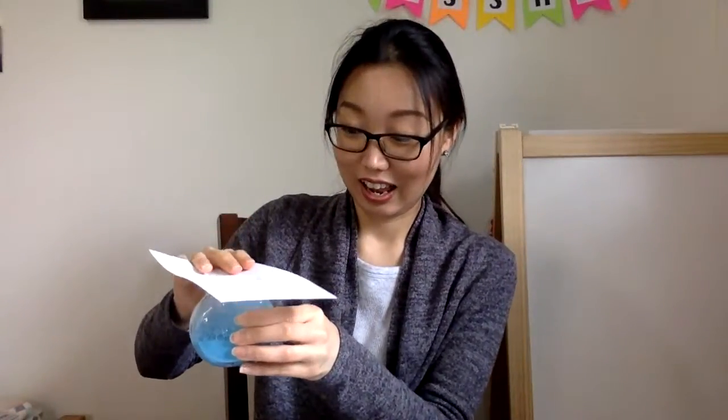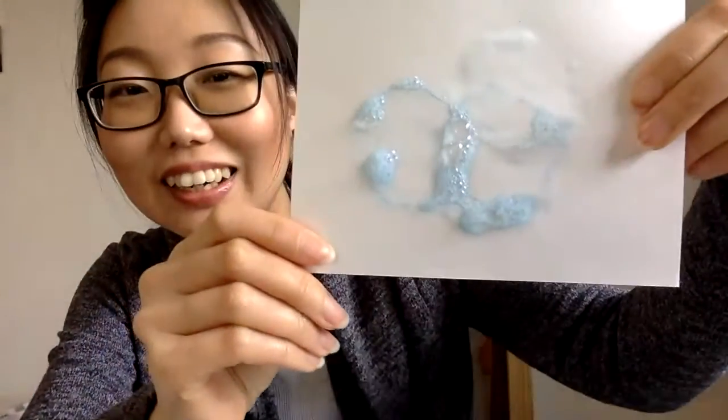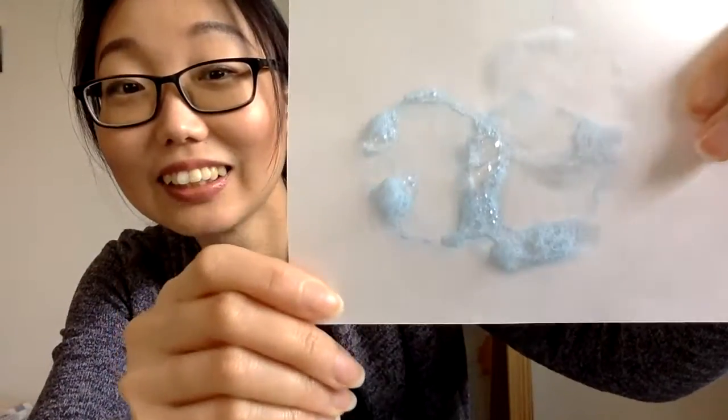Okay. Let's see. I got more bubbles here. And then be careful so it doesn't pop. We're gonna dry it. You can put it on the side. And then it needs a few hours to dry. Be careful so they don't pop. Put it on the side.